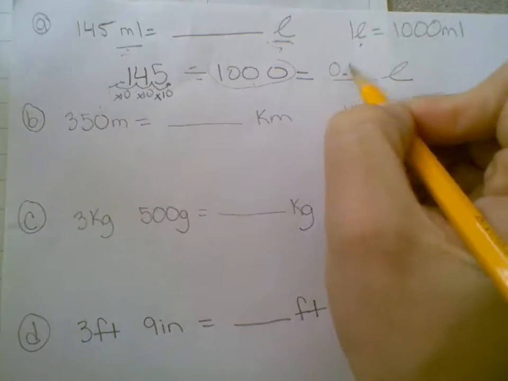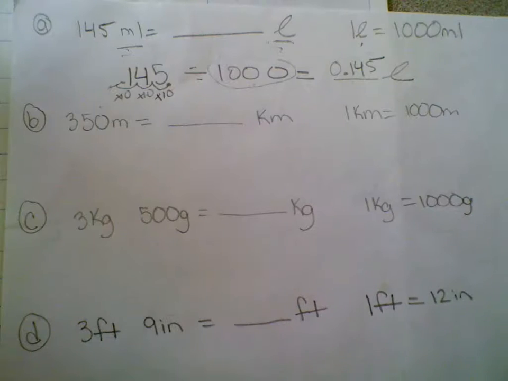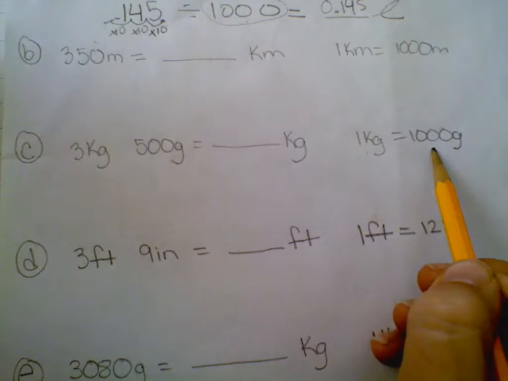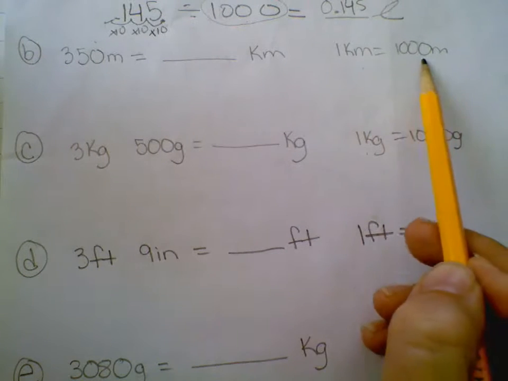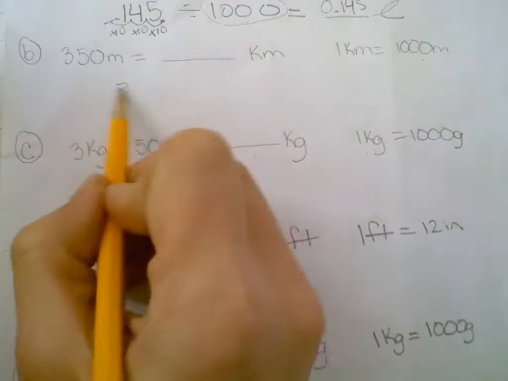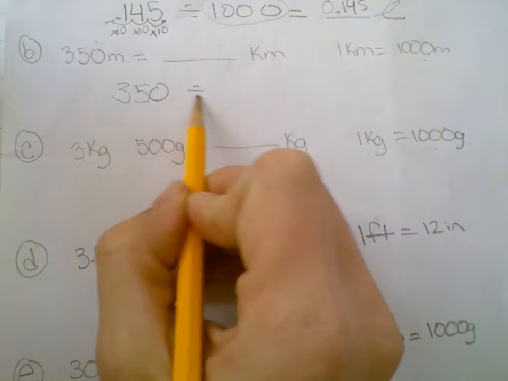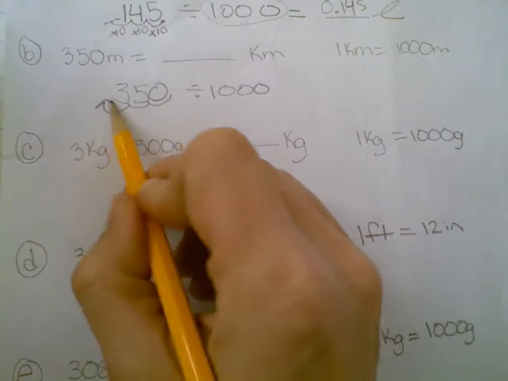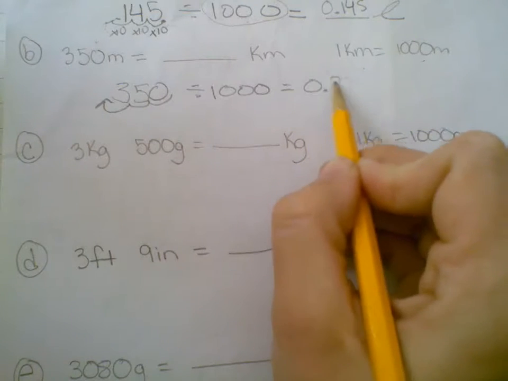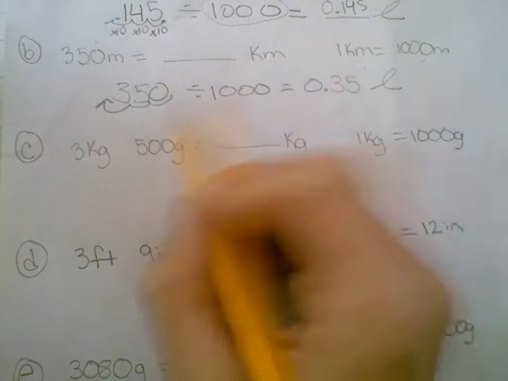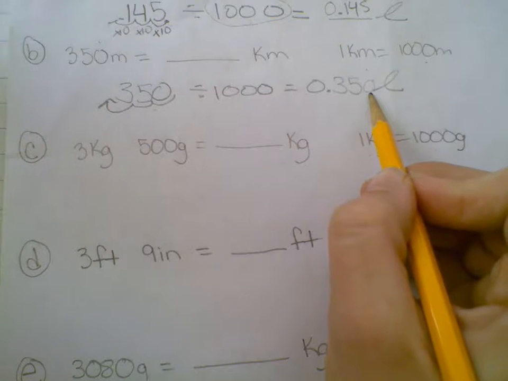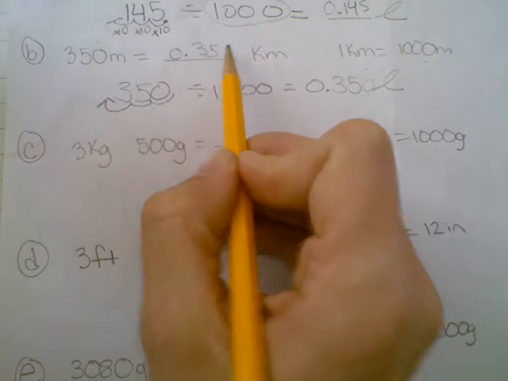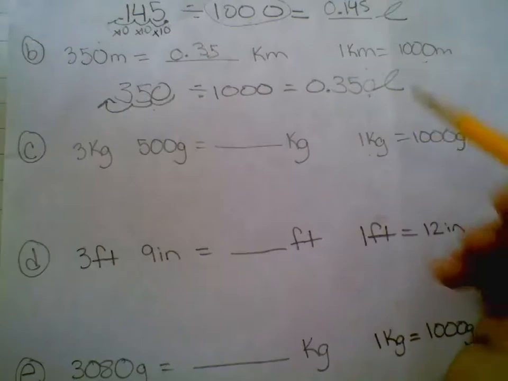Okay, so 0.14 liters. Next one. I know that 1 kilometer equals 1,000 meters. So 350 meters divided by 1,000, 1, 2, 3, gives you 0.35. Notice that I just did away with the 0. You can put it or you don't have to. It doesn't change the value because it's on the end of the decimal. It's just saying 0 thousandths.